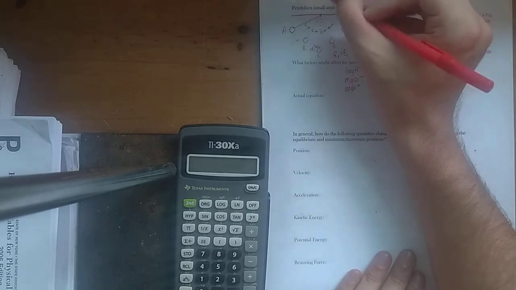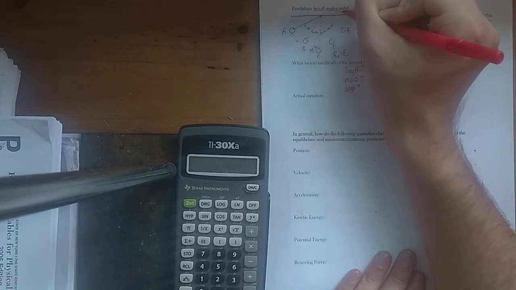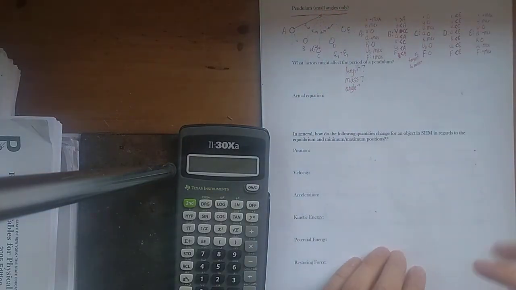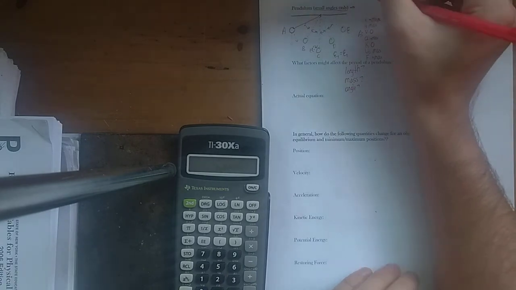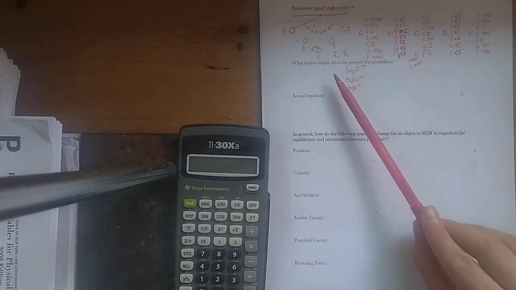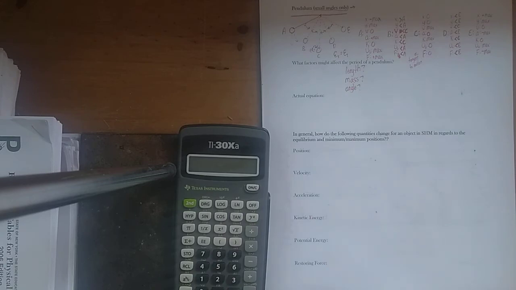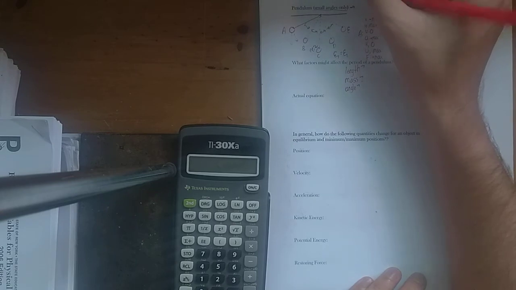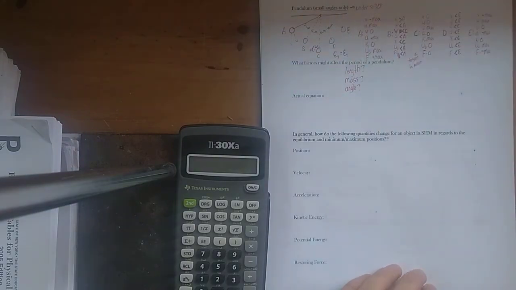But this part that says small angles only, and I know my picture is going to be a little misleading when it comes to this. Small angles only means that all of this analysis and this idea of simple harmonic motion, well, the variables are fine for what we just did. But as far as the period of a pendulum goes, you can only use the equation that we're going to come up with and call the motion of a pendulum simple harmonic motion for small angles. That means angles under about 30 degrees. 30 degrees is the limit. Okay?